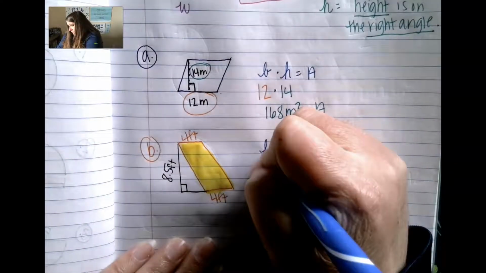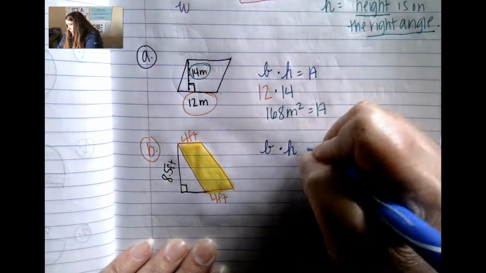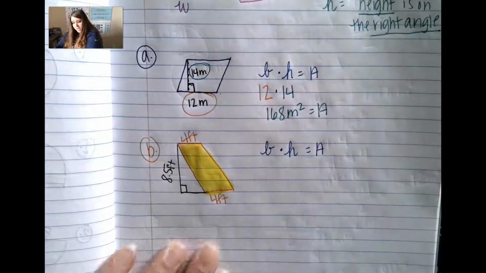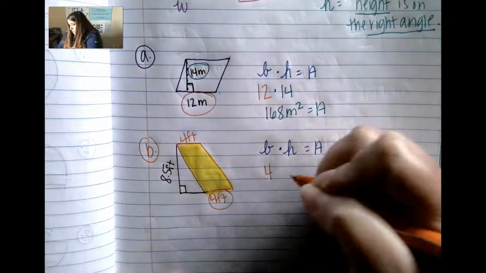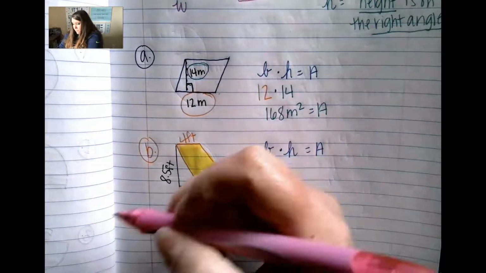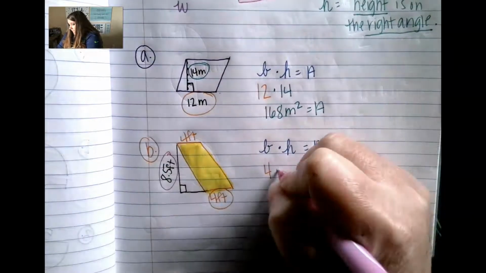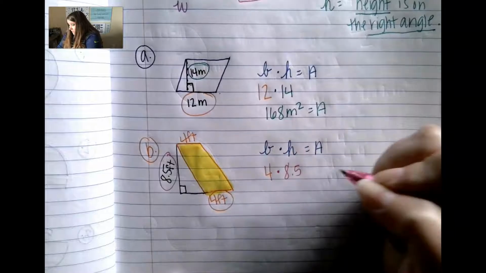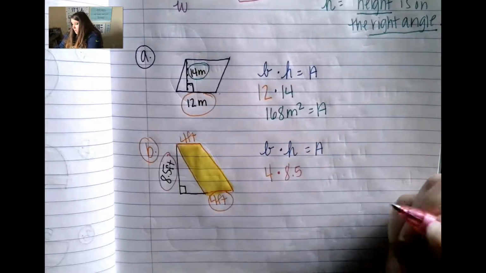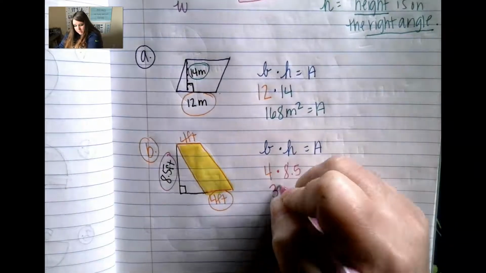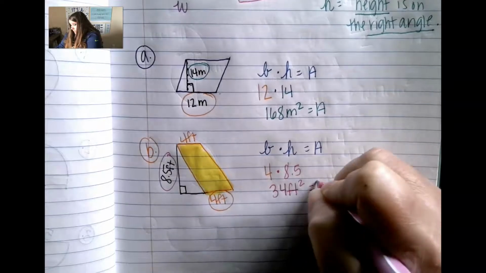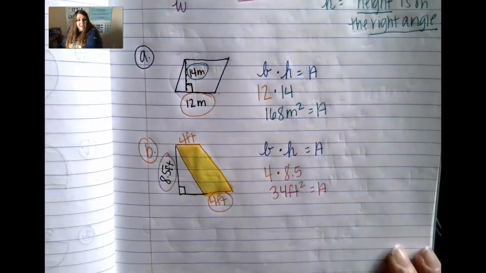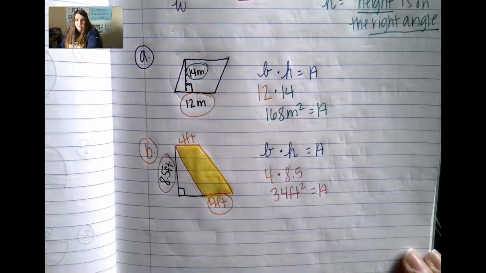Again, we're going to use the same formula of base times height equals the area. The base is 4, and we multiply that by the height, which is 8.5, and solve. Our area is 34 feet squared. And again, we're squaring it because it's the area.